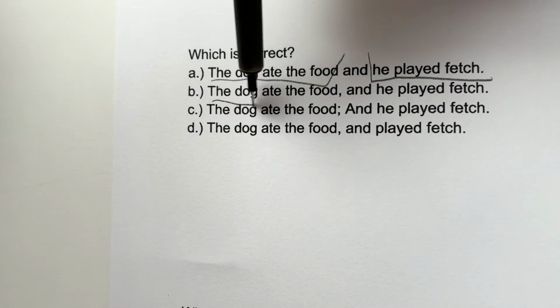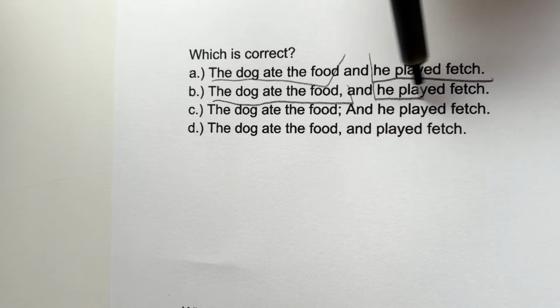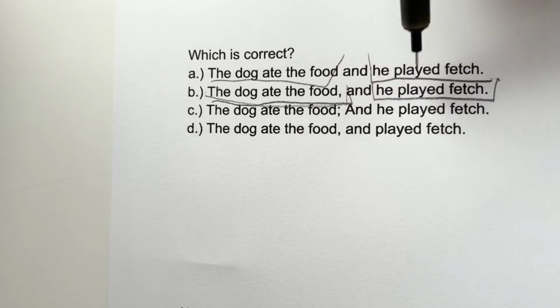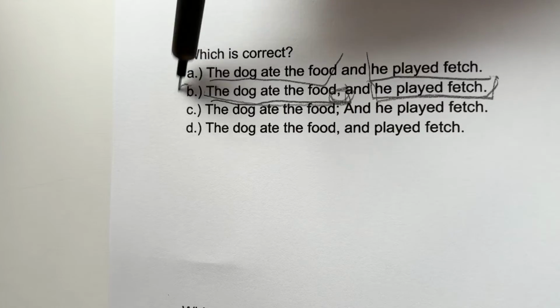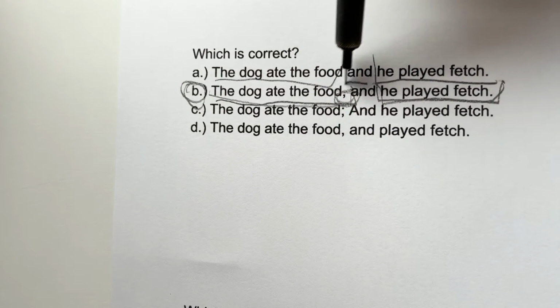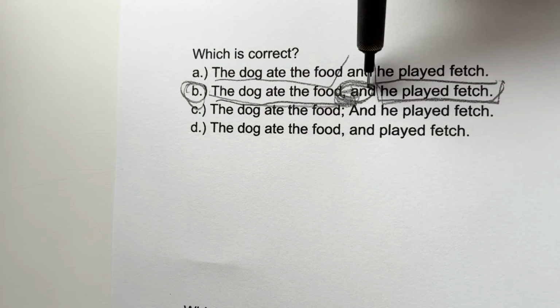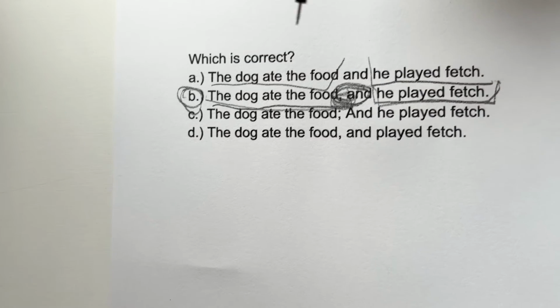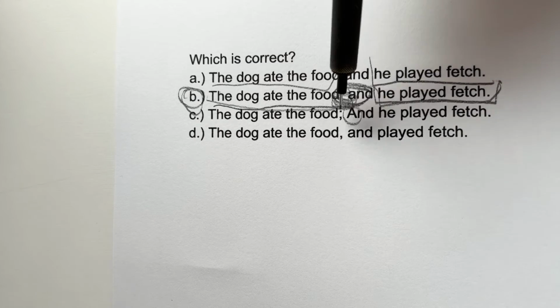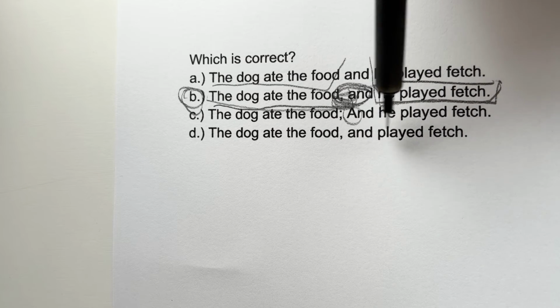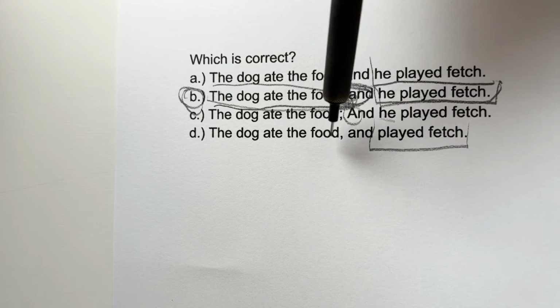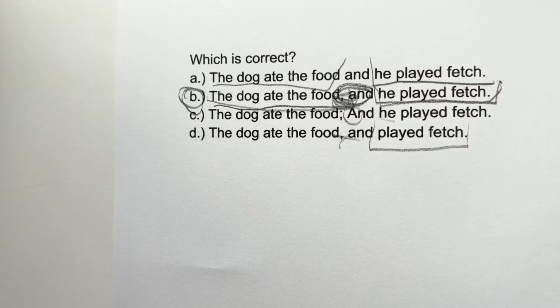Right here we have the dog ate the food, and he played fetch. The dog ate the food can stand alone, he played fetch can stand alone, and we have the comma. So this means that B would be correct because you need that comma, and then also you would need a conjunction here, such as and, or but. And then right here, you can't have a capital after a semicolon. And then here, the dog ate the food and played fetch. This cannot stand alone, so we actually do not need a comma. This would just be the dog ate food and played fetch without the comma.